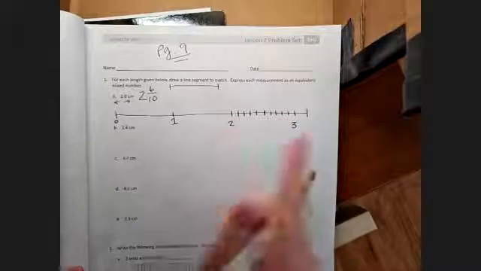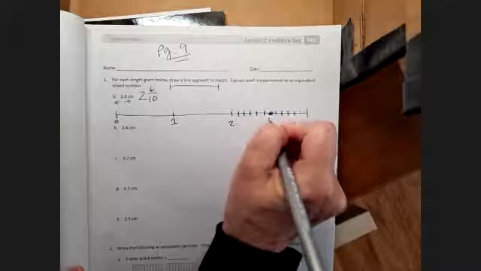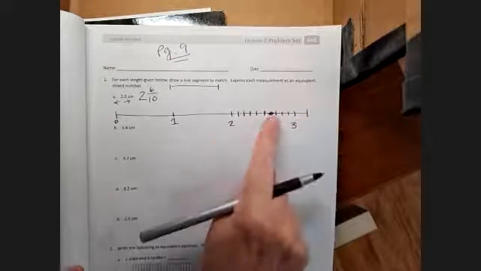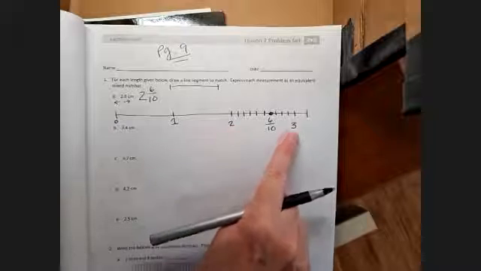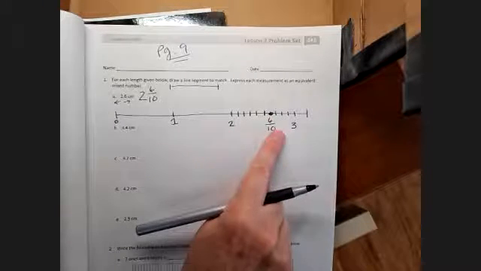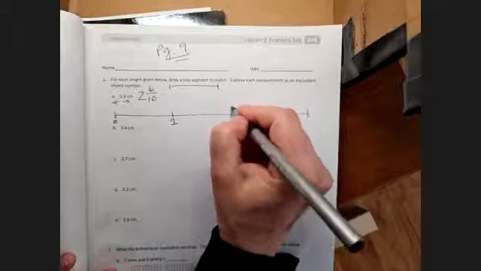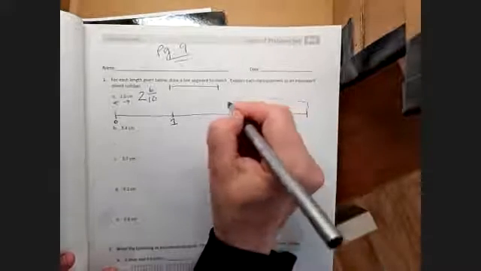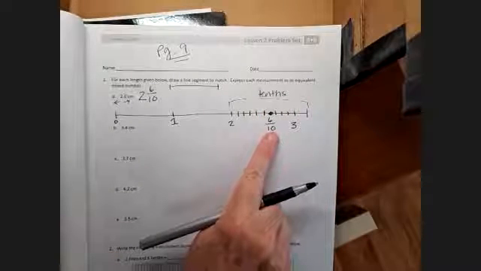So 2 and 6 tenths. 1, 2, 3, 4, 5, 6. 6 tenths. So here is 6 tenths. 2 and 6 tenths. So 1 whole, 2 whole, 3 whole numbers. But because I have 2 wholes plus another part, this is the part where I'm going to break it into sections. So this is the section I break into tenths, so I can show 2 and 6 tenths.